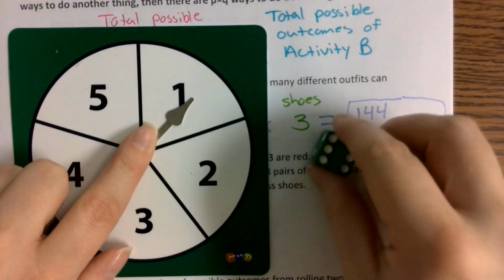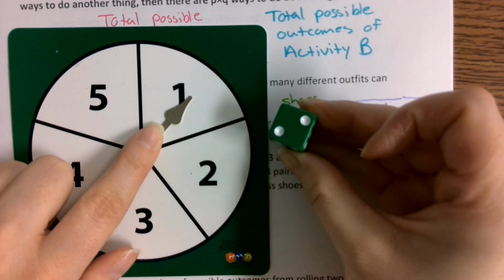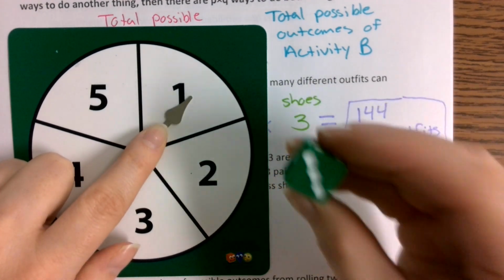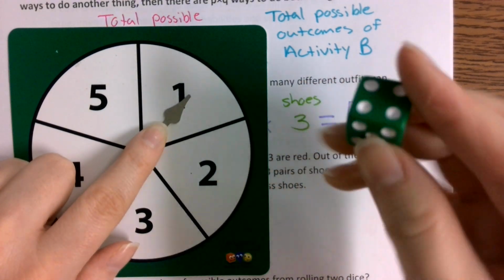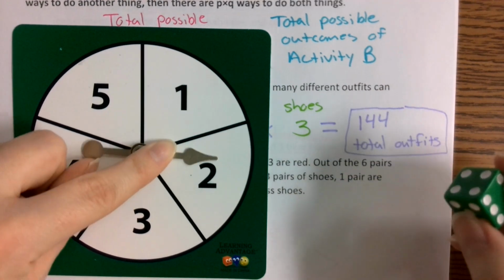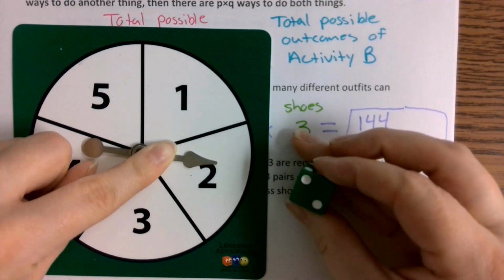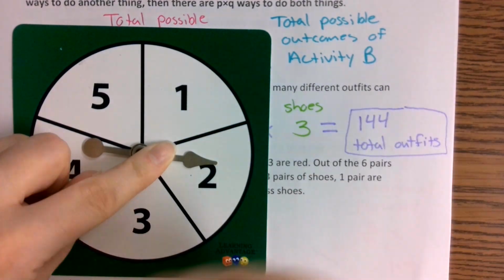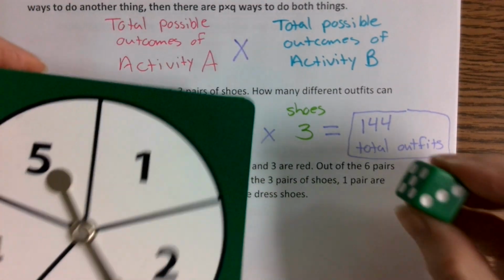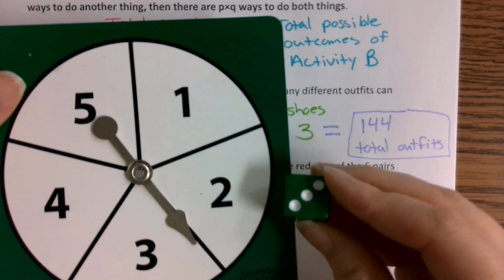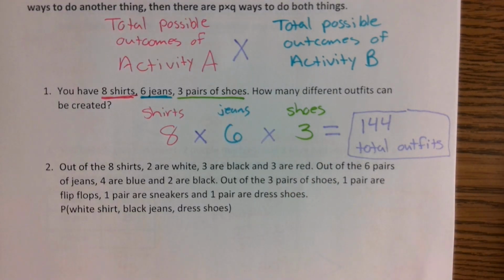I could land on a 1 and a 1. I could land on a 1 and a 2. I could land on a 1 and a 3, a 1 and a 4, a 1 and a 5, a 1 and a 6. I could land on a 2 and a 1, a 2 and a 2, a 2 and a 3, and so on and so forth. That comes out to 30 different possible outcomes that you could have from these 2 events combined together. You multiply them. You don't add them, you multiply them.